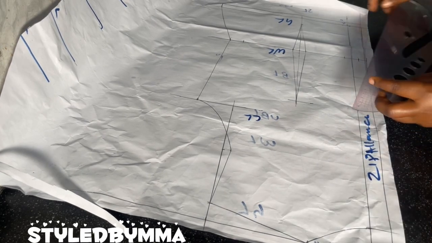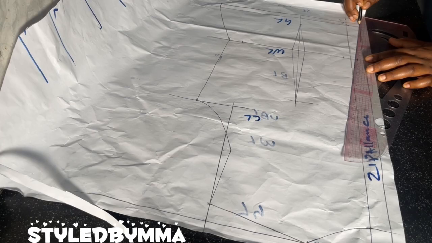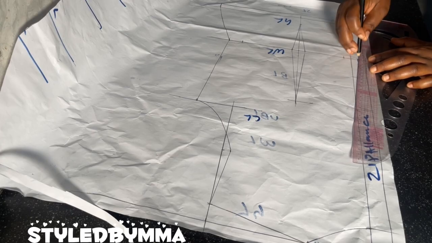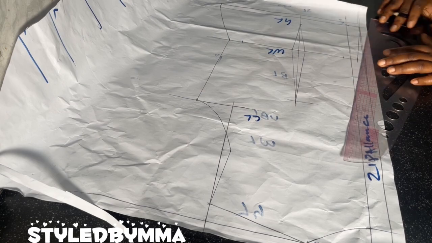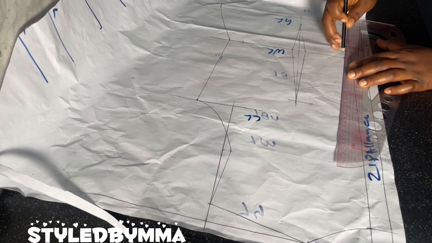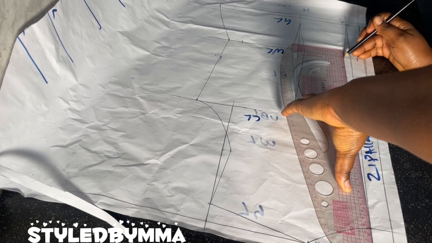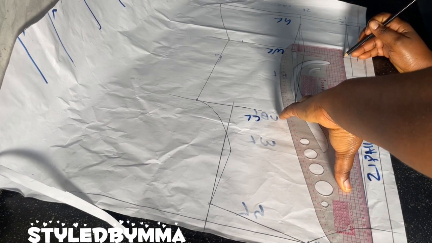I'm going to connect these two lines to the end of my hip side, and I'll do the same thing to the other side. At this point, we are trying to eliminate bulge. So go ahead and do the same on your own pattern paper. Just follow along as you can see me doing in this video.